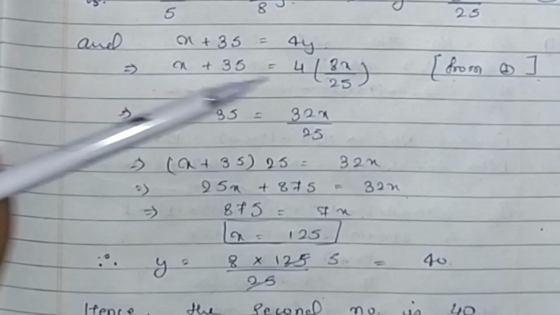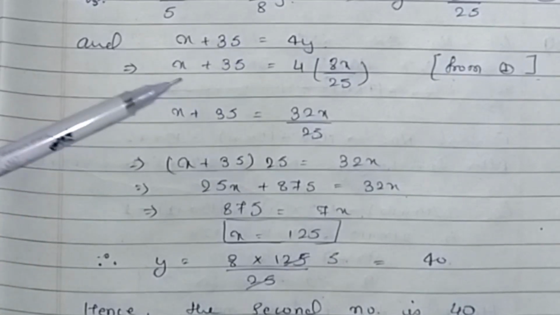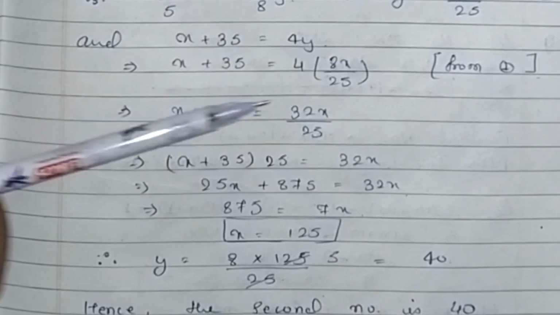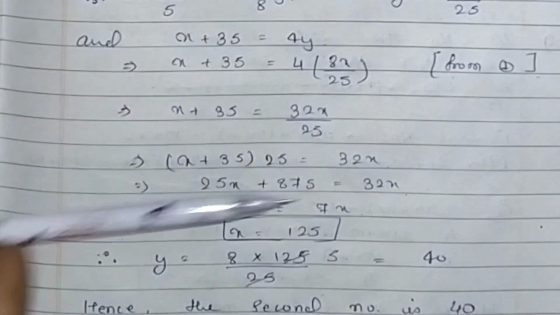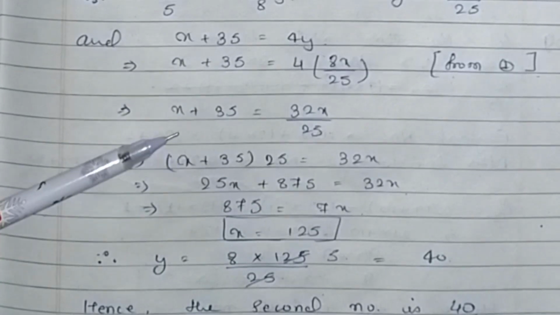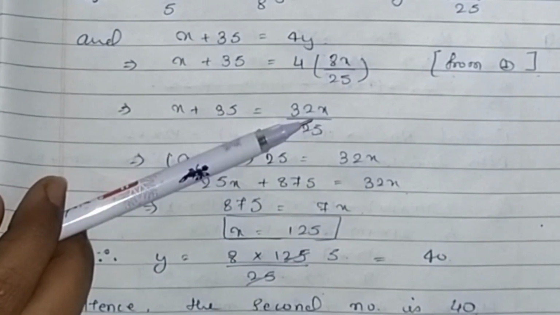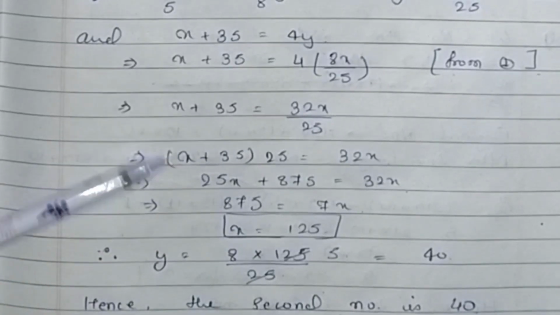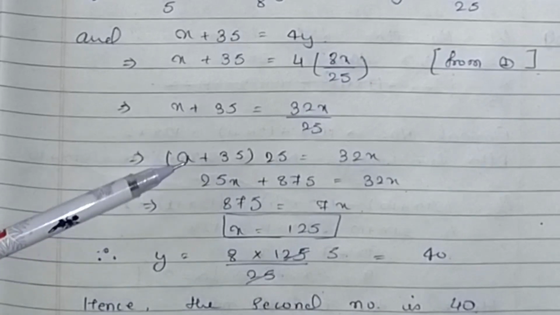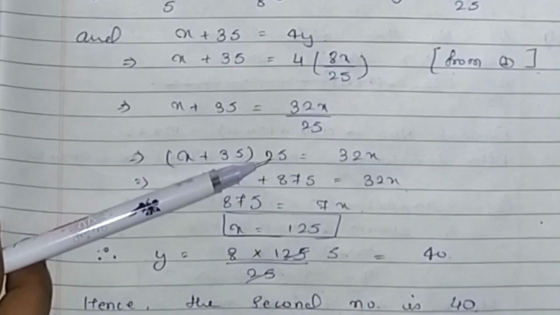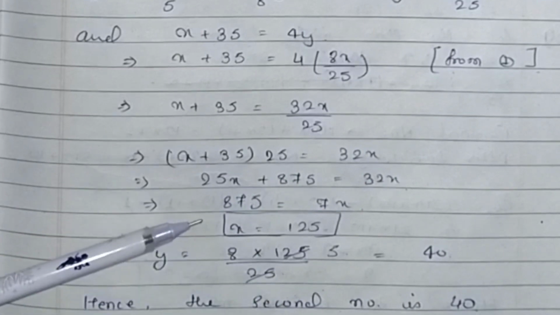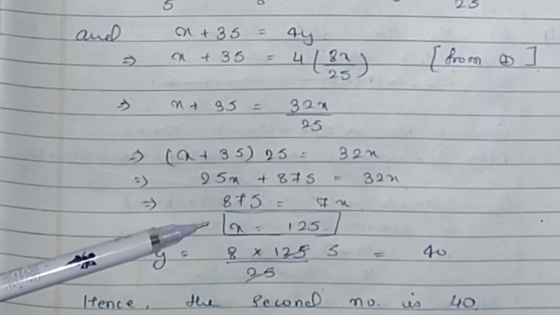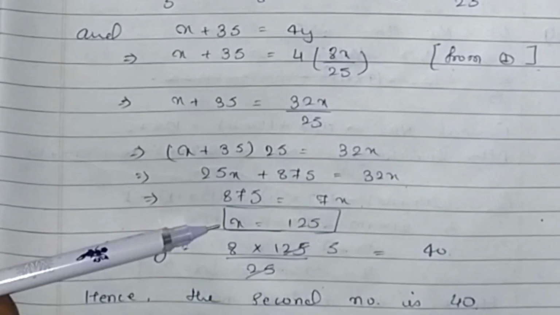So I have put the value of y in the equation, and then we have solved it. After putting the value of y, the equation becomes x + 35 = 4 times 8x/25. Then we solve it, which gives x + 35 = 32x/25. Then we do the cross multiplication, which gives (x + 35) multiplied by 25 is equal to 32x. Then we perform the general addition, subtraction and multiplication, and find the value of x is equal to 25.